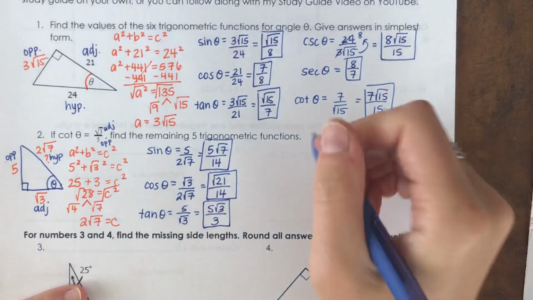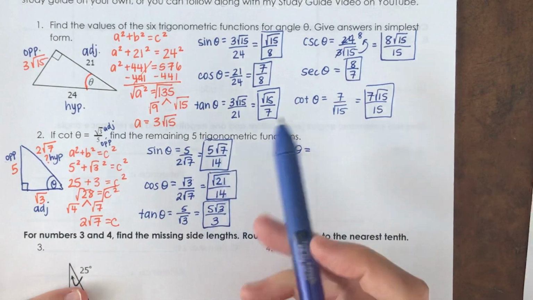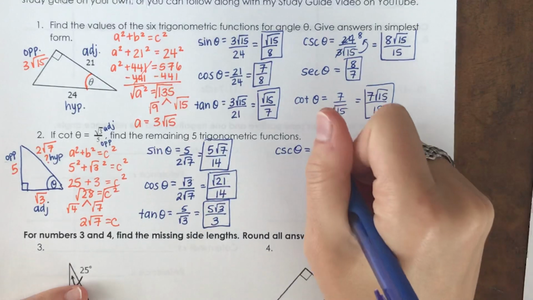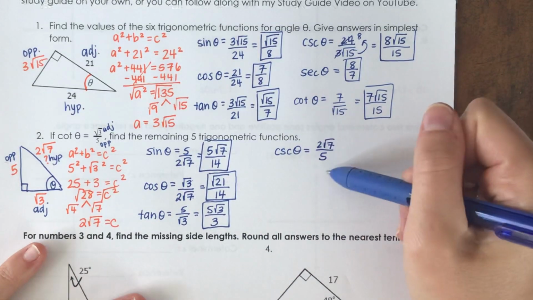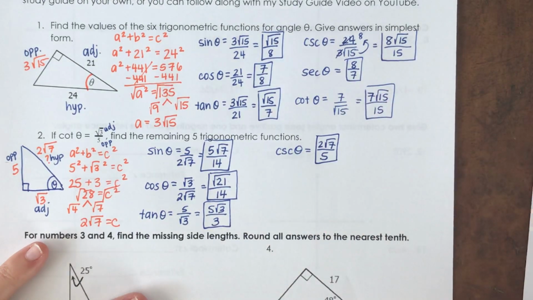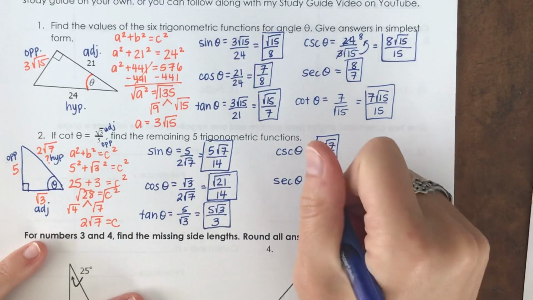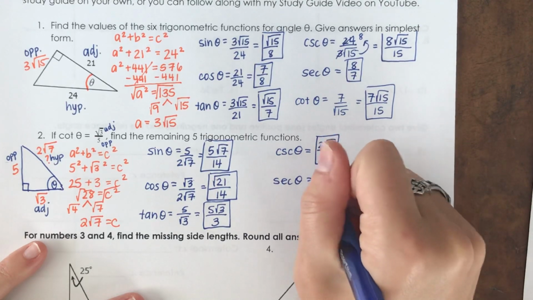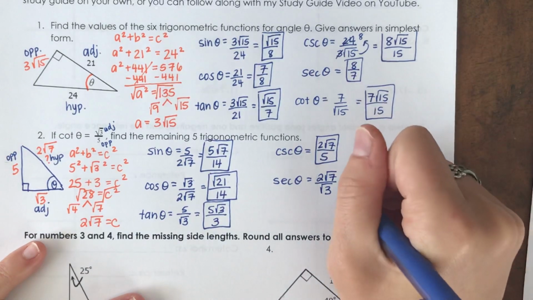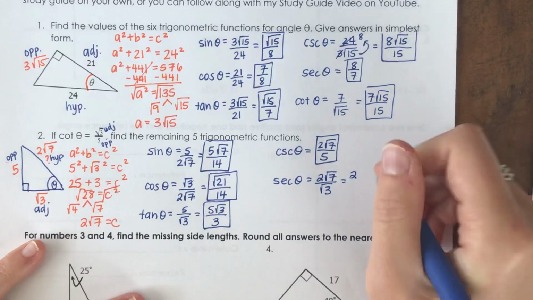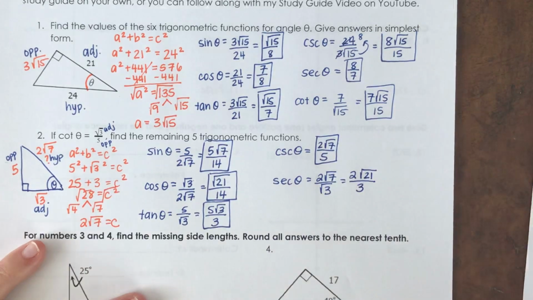Now I'm going to do the reciprocal values. Okay, reciprocal of sine is the cosecant, so I'm just going to flip and go back to the original. So it's 2 radical 7 over 5. I can't reduce that in any way, so I leave it alone. Secant, again, I'm going to go back to the original. So I've got 2 radical 7 over radical 3. And then I move it up, clean it up. So it becomes 2, and then 7 times 3 is a radical 21 over, the 3 becomes cleaned up, so it's just a plain 3.